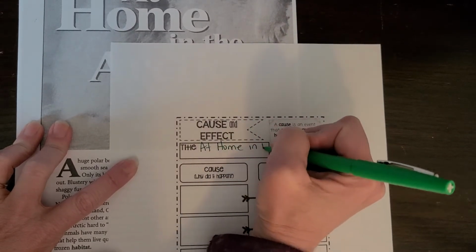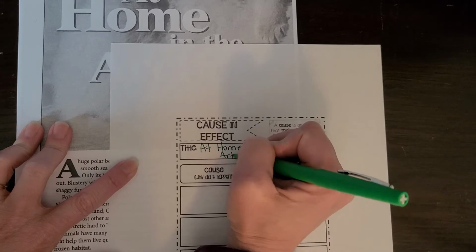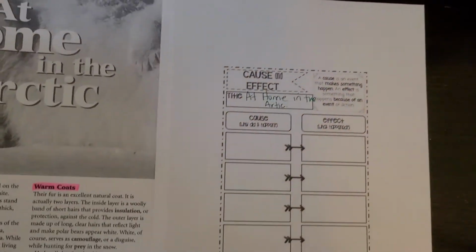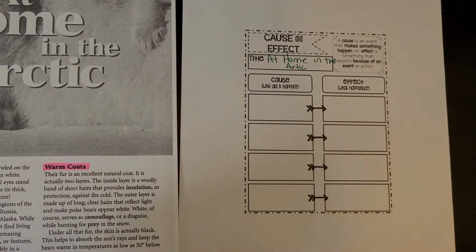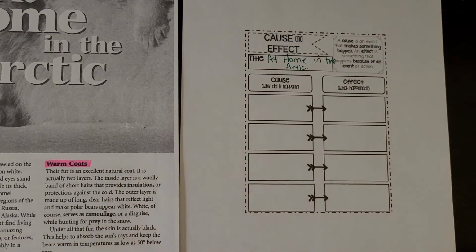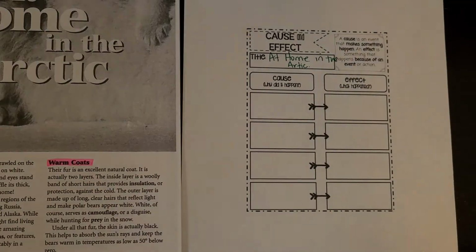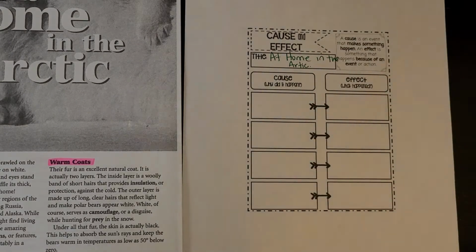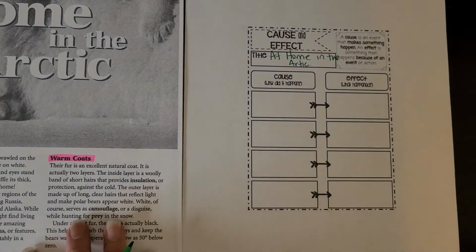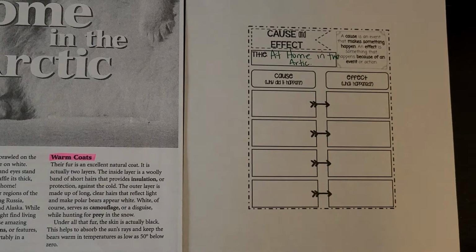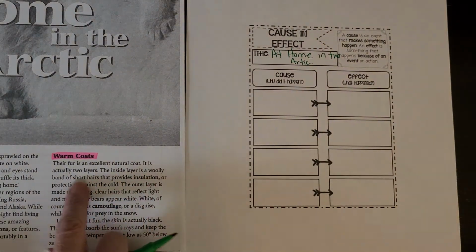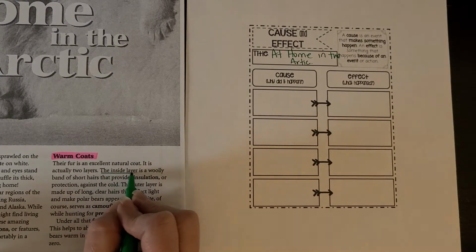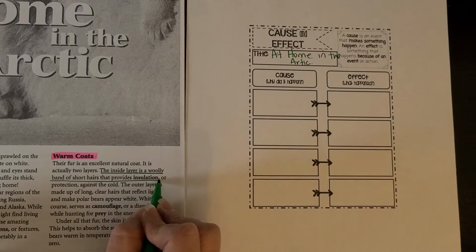in the Arctic. Okay, so that's our title. And then I'm going to look at our first paragraph. So the first paragraph talks about how polar bears have warm coats, and they're a natural coat. That's what we talked about yesterday in Central Idea. So we know that the polar bear's fur has a layer of insulation. That's that first layer. So we know that this right here, the inside layer, provides insulation.